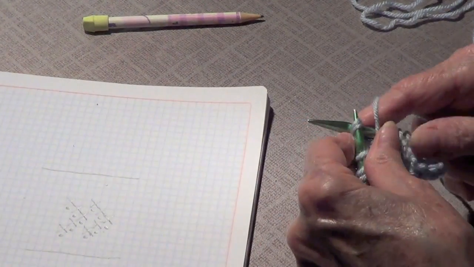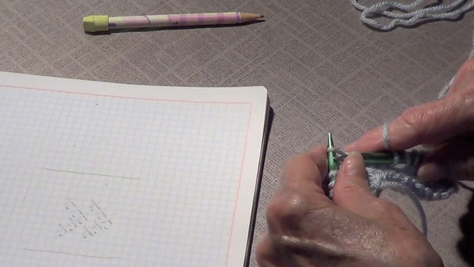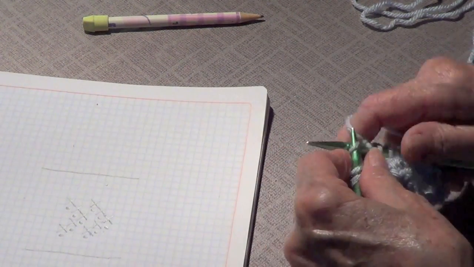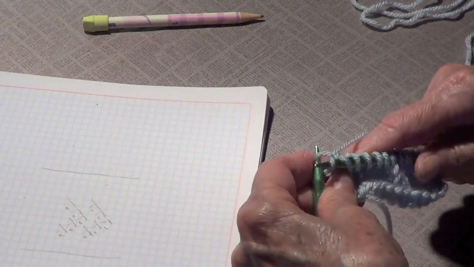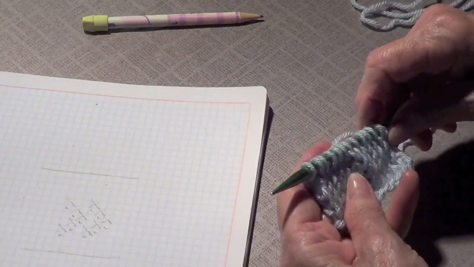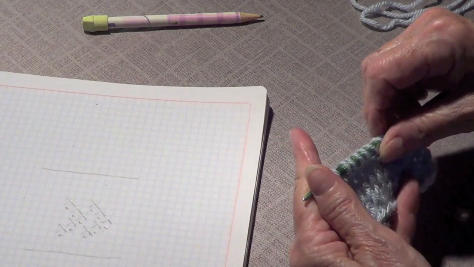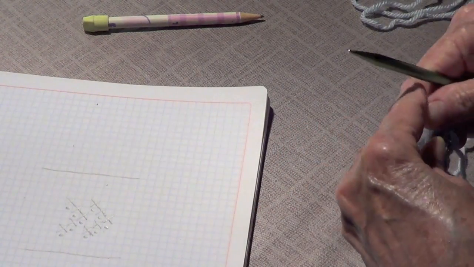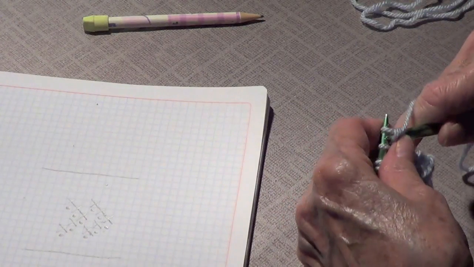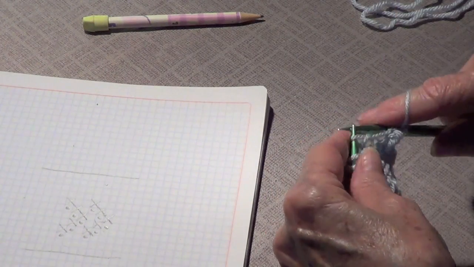I knit it together, and then I do 1, 2, 3, 4. And I'm back to the same 12 that I had, 2, 4, 6, 8, 10, 12. And then, of course, on the way back, I need to purl.